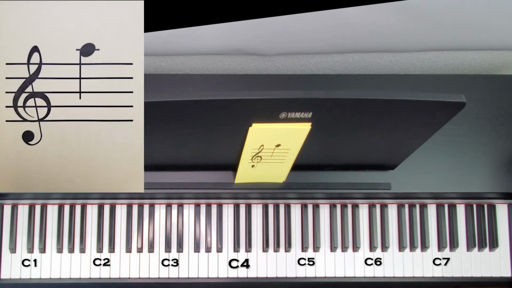Treble clef, ledger line above the staff. I can count up starting on E because I remember my E. 1, 2, 3, 4, 5, and one more. A. A5. I should probably just remember my 5th line of the treble clef, which is F, because it's easier to count from the 5th line instead of the 1st line.